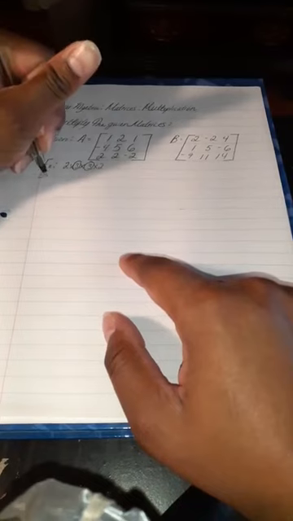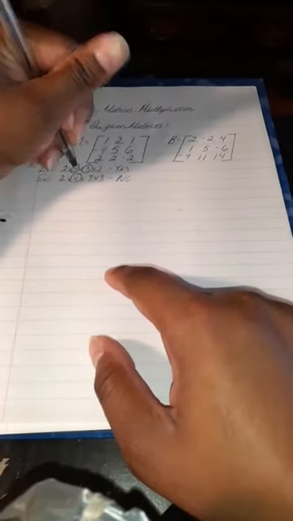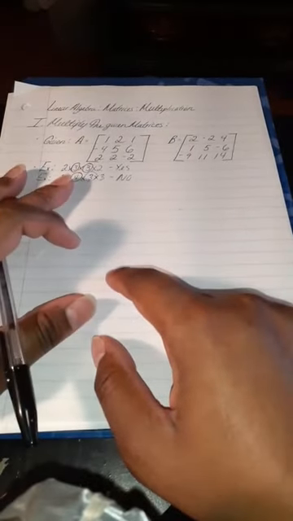Similarly, let's say I have a 2 by 4, and let's say I want to multiply that by, I don't know, a 3 by 3. Well, can I multiply these? And the answer is no. The answer is yes here, but it's no here, because here we have a 4 and here we have a 3. So the number of columns in the first matrix is different than the number of rows in the second, so we cannot multiply them. So that's the way you tell if you can multiply them or not.